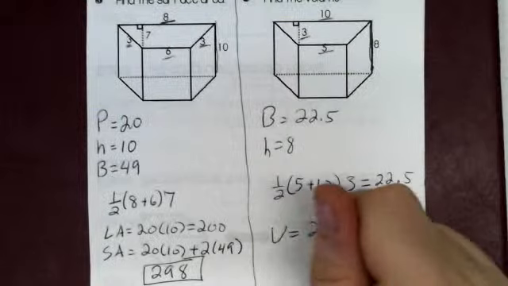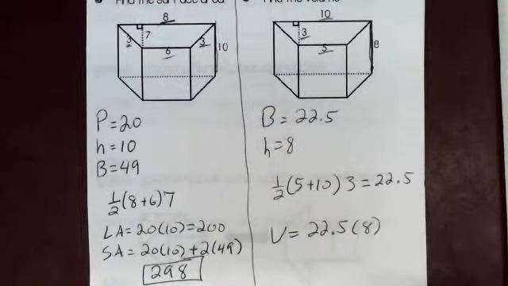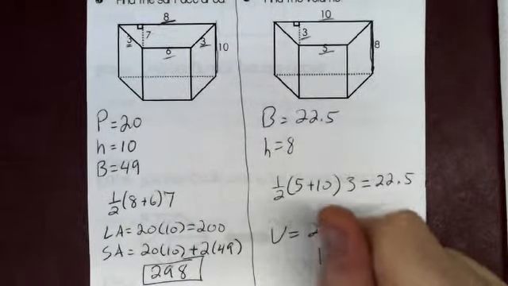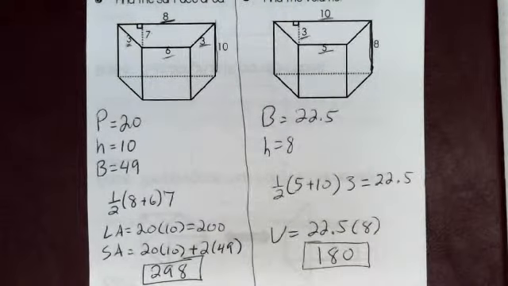And volume is real simple. We're just going to take that 22.5, multiply that by the height of 8, and we get that our volume is 180 cubic units. And so that is the volume and surface area of trapezoidal prisms.